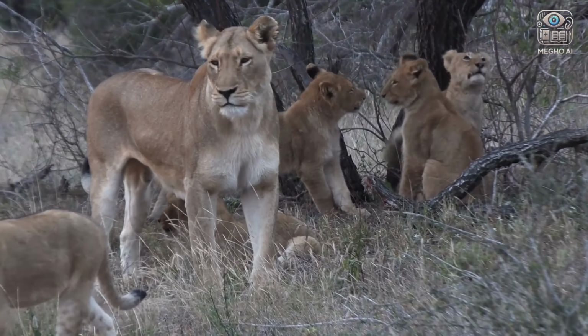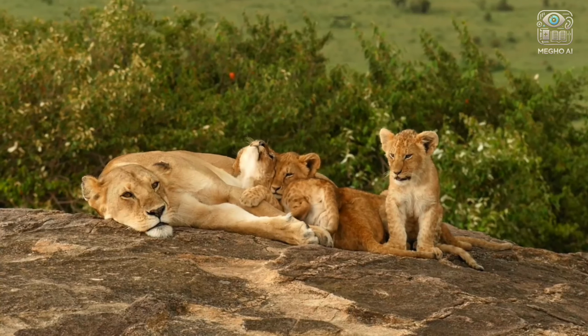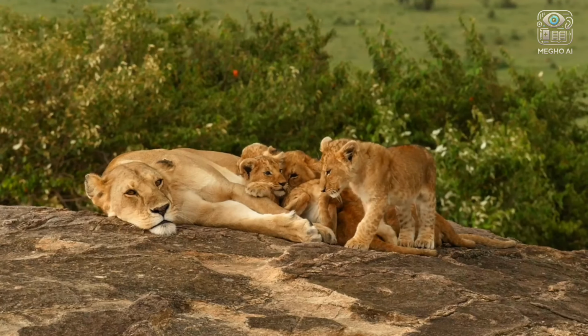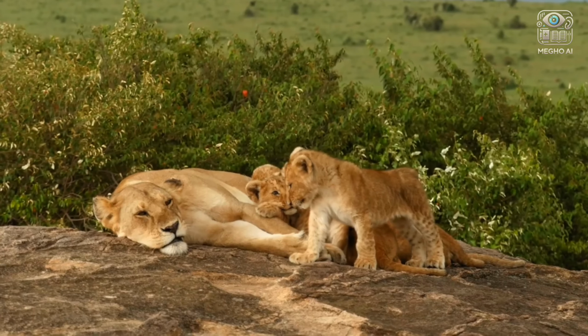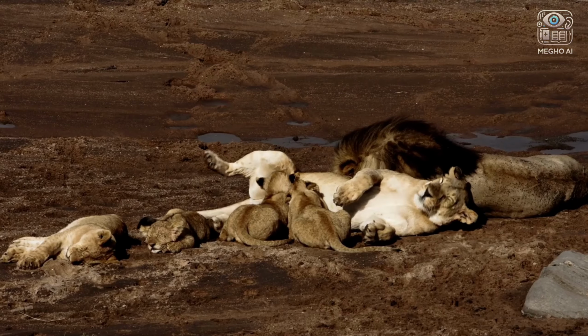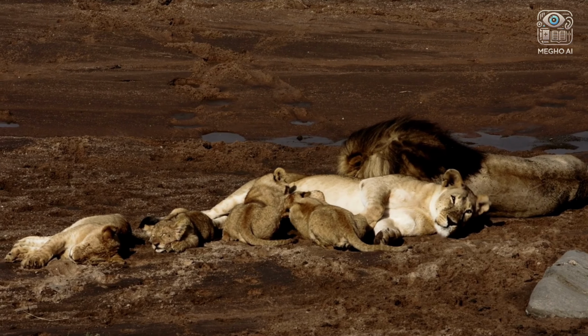Introduction to the pride, reuniting with the pride. Around 6 to 8 weeks old, cubs start following their mother, who gradually reintroduces them to the rest of the pride. In African lions, multiple lionesses in a pride often synchronize estrus and give birth around the same time, which leads to communal cub rearing. This phenomenon helps spread out the burden of nursing and protection among several females.